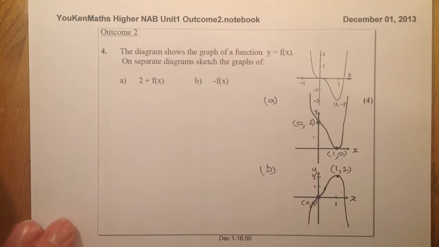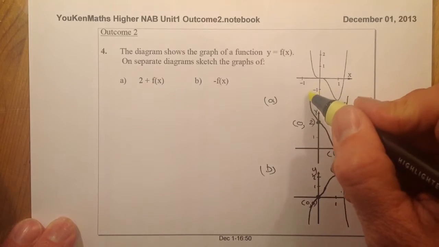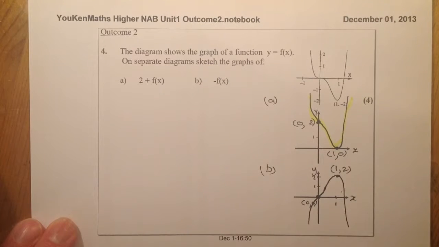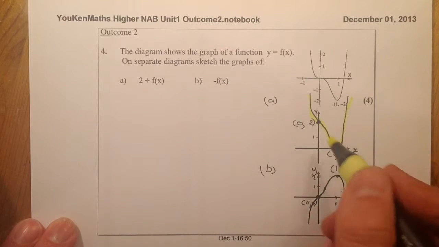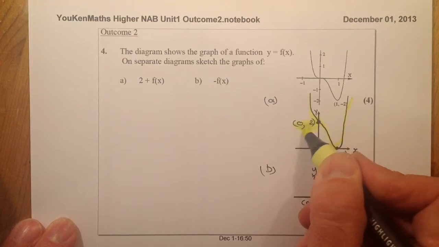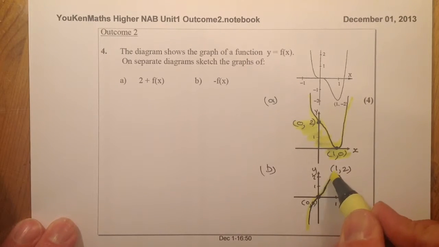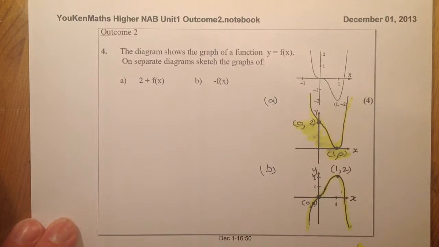We've got 1 mark for the transformation, for moving the graph upwards by 2 places. The other mark comes where I do my coordinates, so the 2 coordinates, that's the mark there. For part B, I've got 2 marks again. 1 for making sure I transform the graph correctly, so I turn it upside down, and I state the coordinates. So that's 2 marks for each of these.